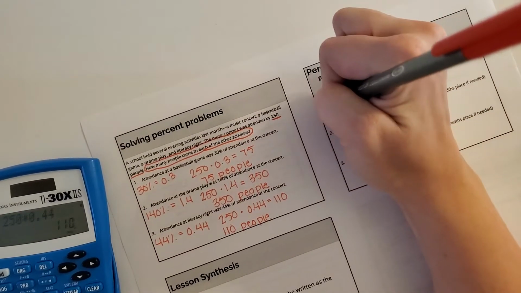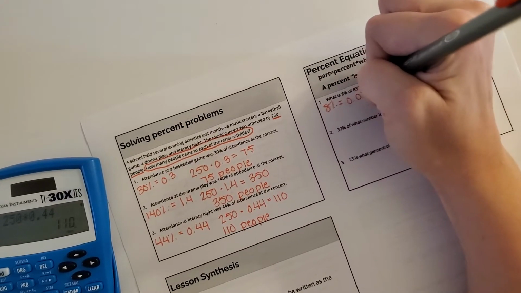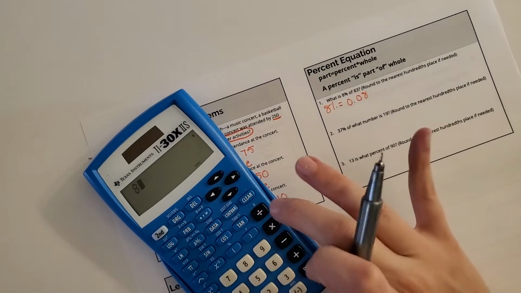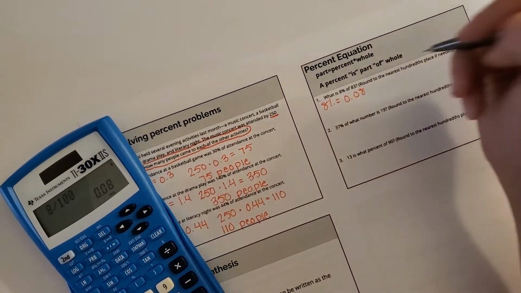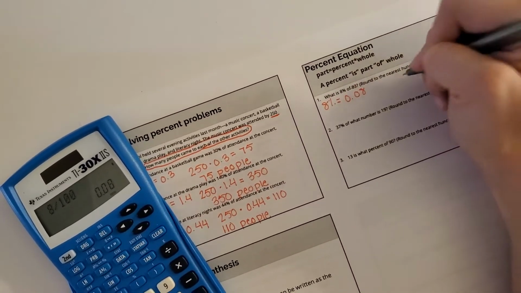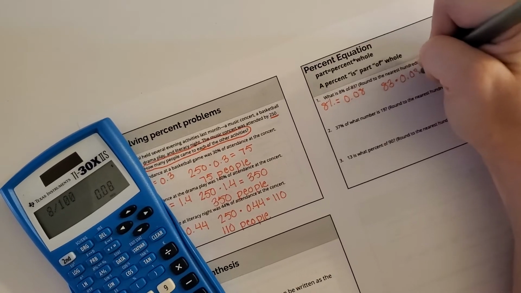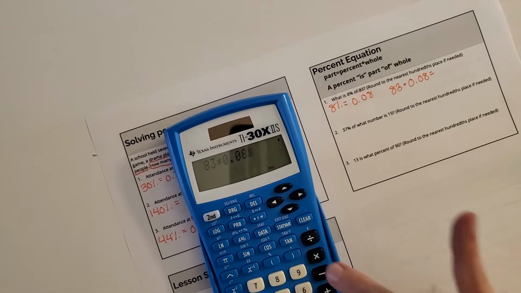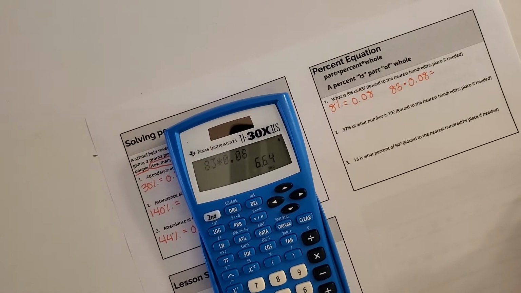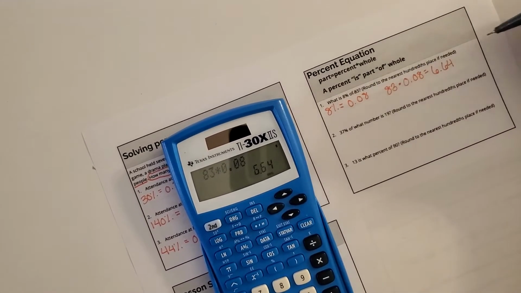So 8% as a decimal is 0.08. Remember, take that percent, divide it by 100. Now, I'm trying to find 8% of 83, so I'm going to take 83 and multiply it by my percent. And I'm going to get 6.64. Okay, round to the nearest hundredths place. So this is the hundredths place, so we're good.